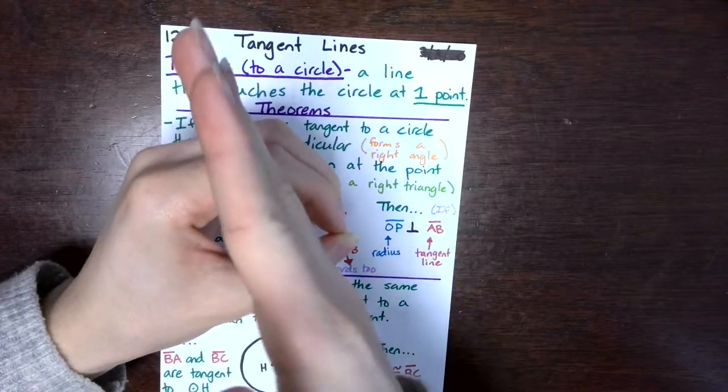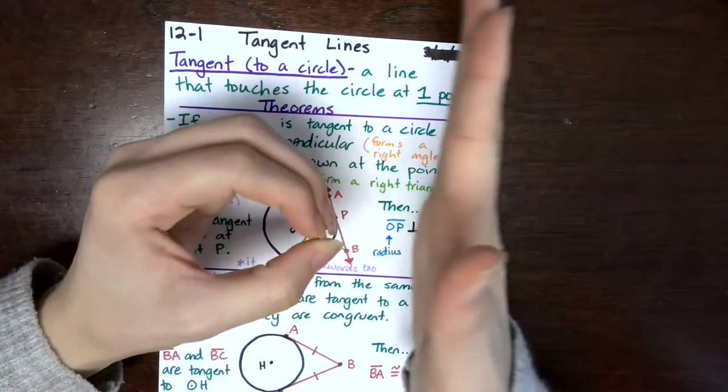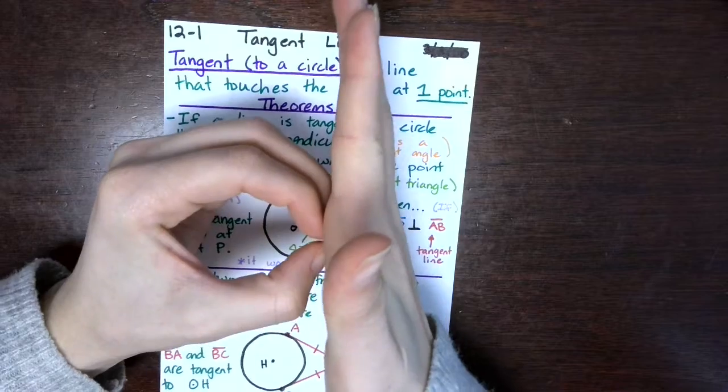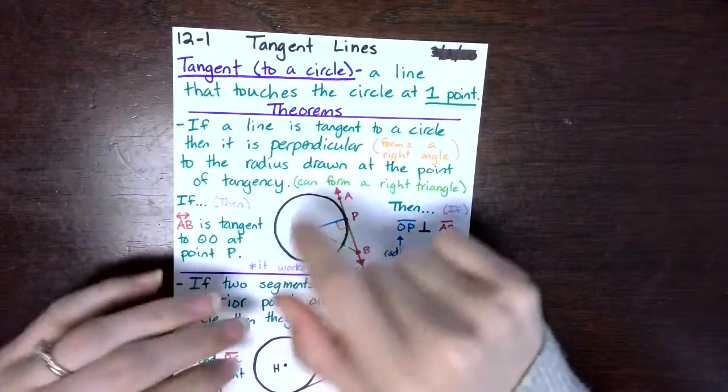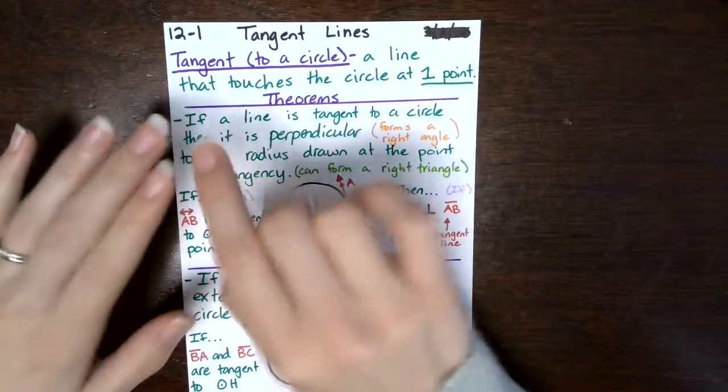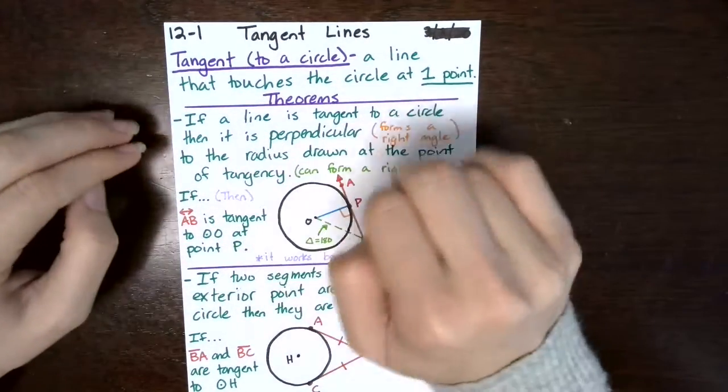So it doesn't touch it at multiple points. It doesn't go through the circle. It just touches it at one point, like it just barely touches the circle. Tangent. Okay? There are two theorems that go along with tangent to a circle.